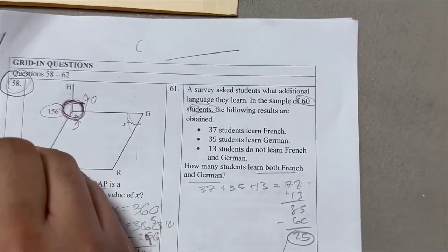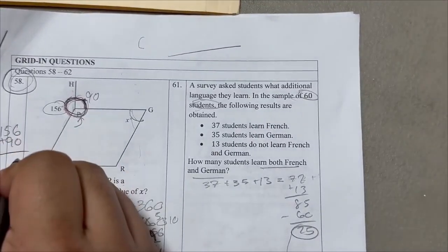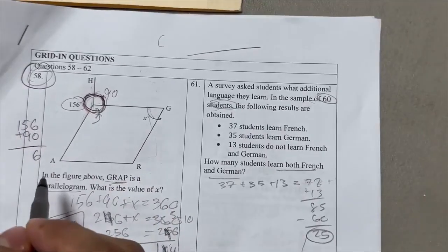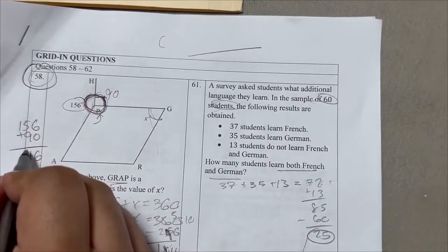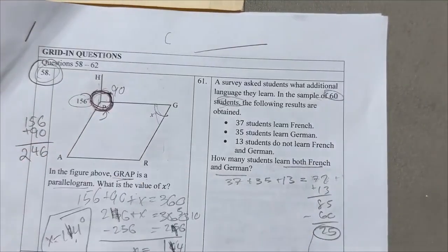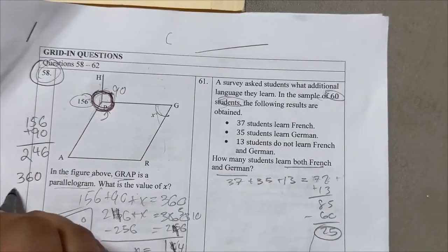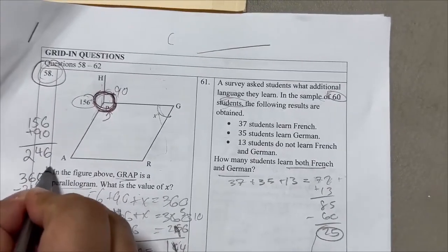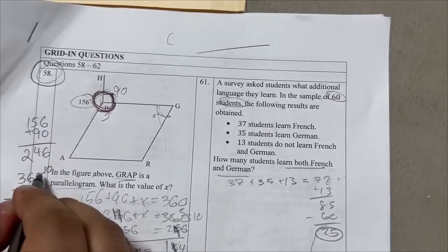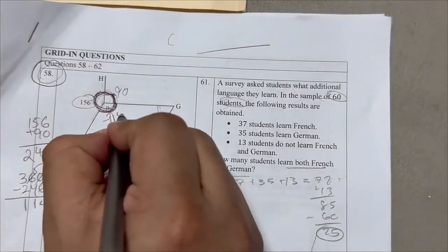360. So what you do is like 156 plus the 90. How much is that? 246. 6 and then 9 plus 5, 14. So 246, right? So then what we do to find this angle here? You do 360 minus 246. Very good. So this is 10. 10 minus 6 is? So 114. Okay, 10 minus this is 5, right? So 114. So that's what this one is.